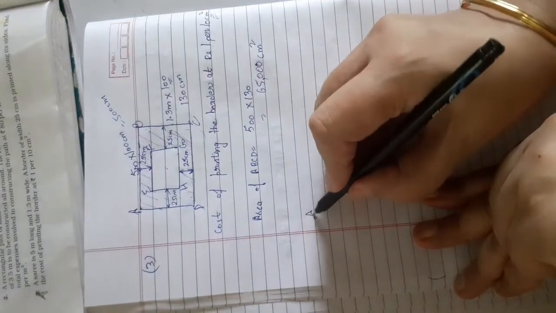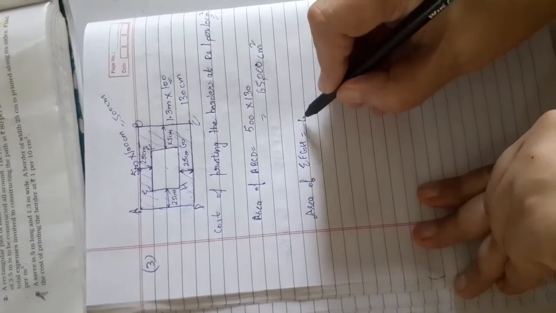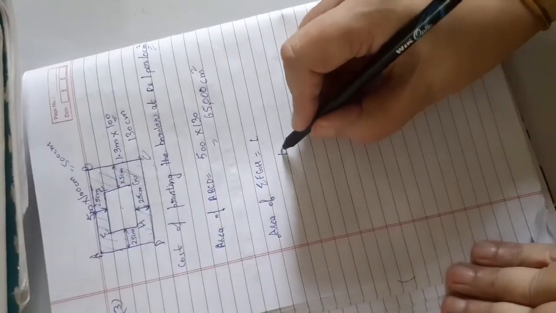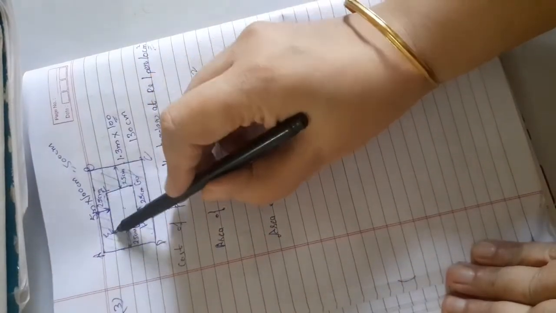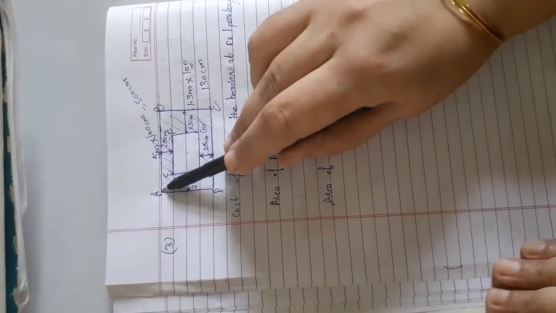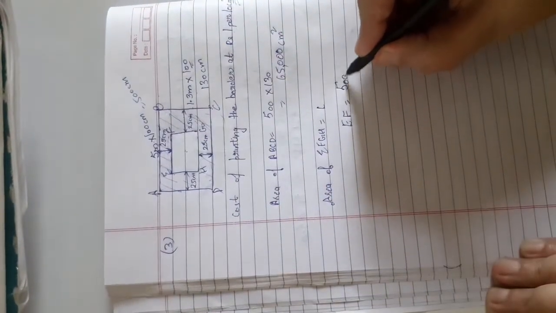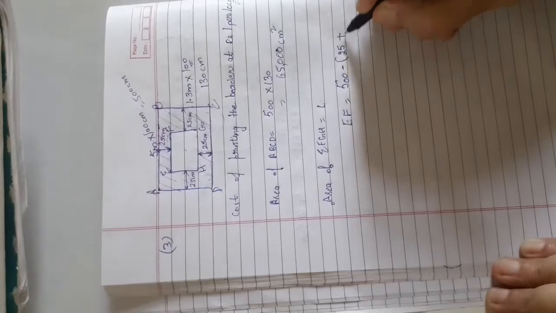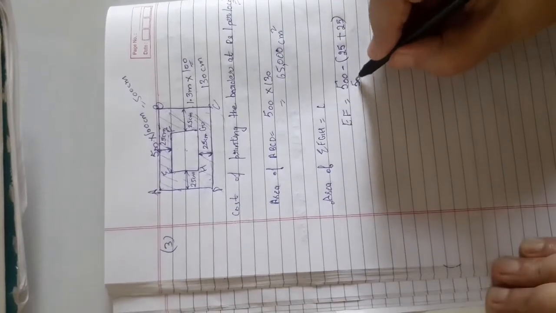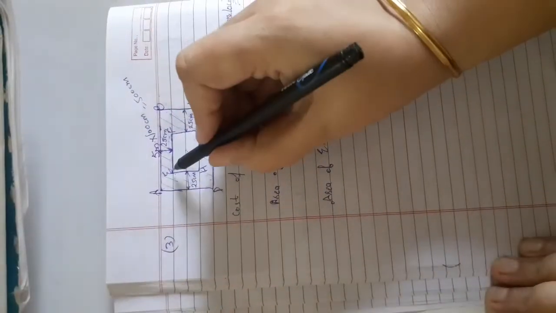Now the area of EFGH. The same thing, I have to first find out the length and breadth of EF and FG. I know that AB is 500 centimeter, so EF will be 25 centimeter less from this side and 25 centimeter less from this side. So it will be 500 minus 25 minus 25. So 500 minus 50 will be 450 centimeter is the length of EF.